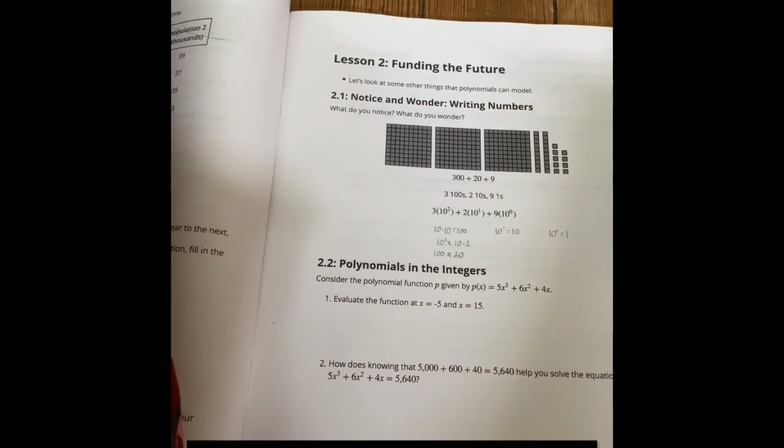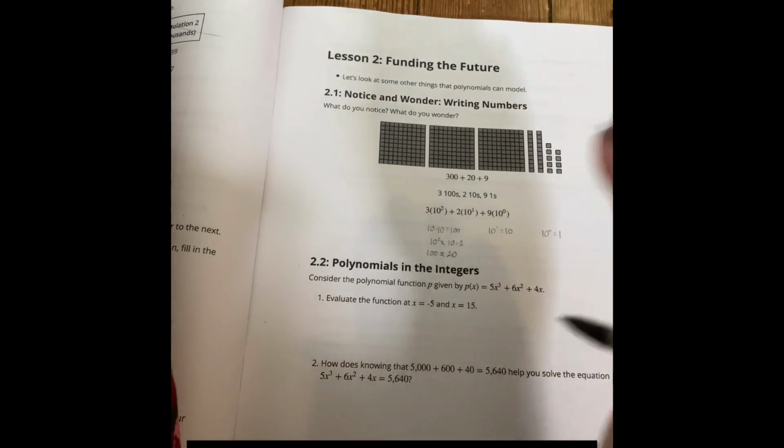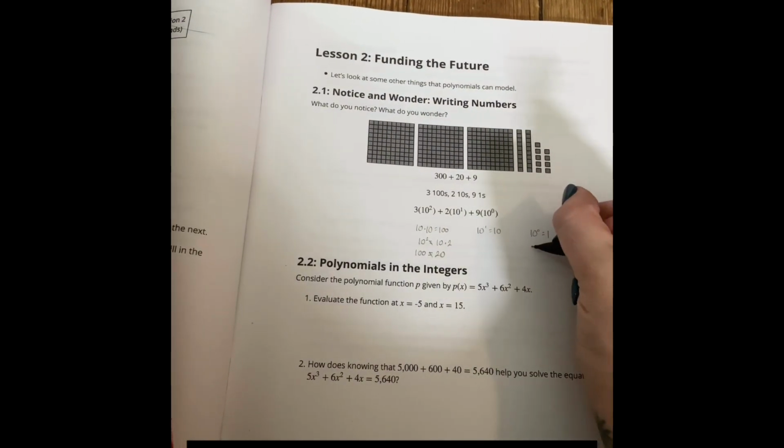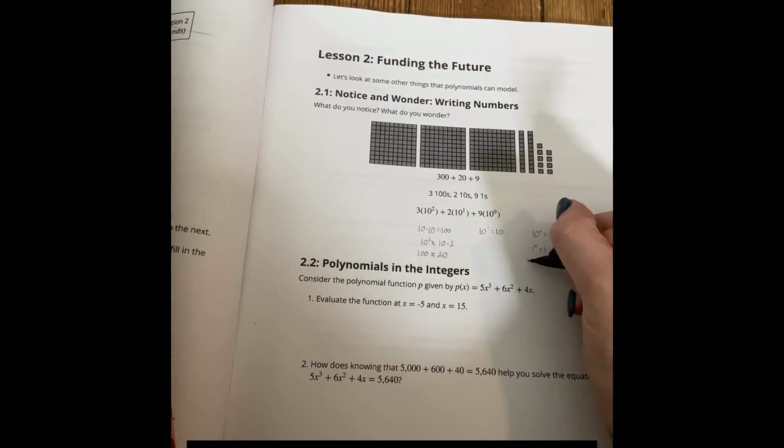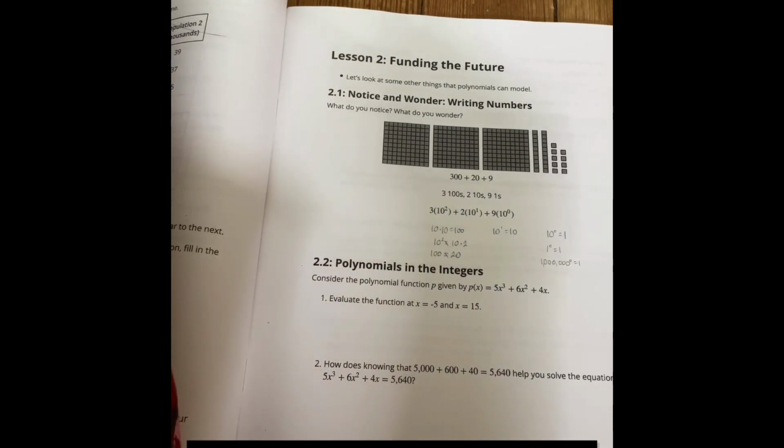When I tell you to start counting, you normally start with 1. Anything to the 0 power, it doesn't matter what it is, is 1. 1 to the 0 power, 1. 1 million to the 0 power, also 1. Okay, so anything to the 0 power is 1.